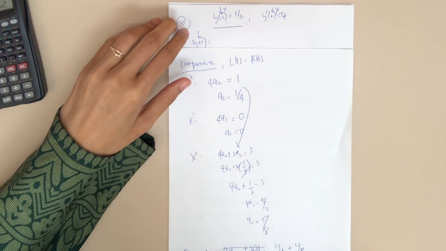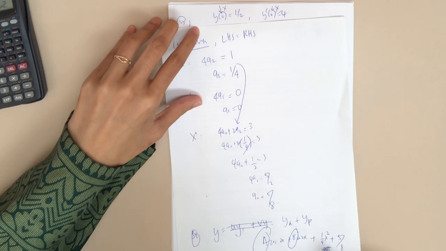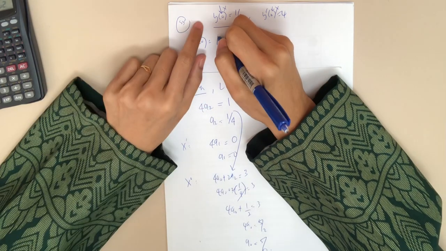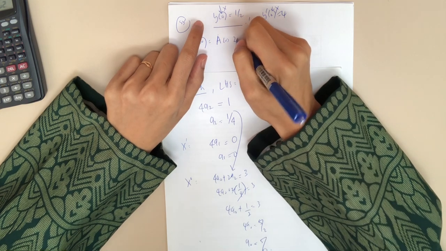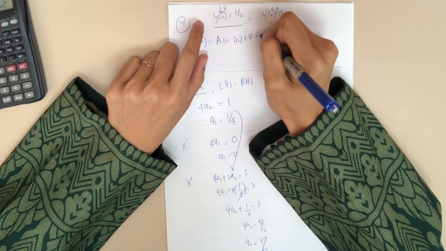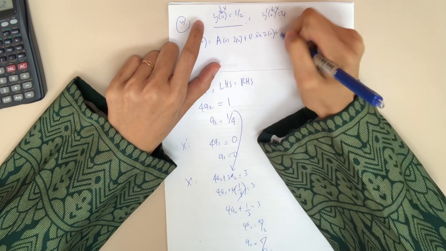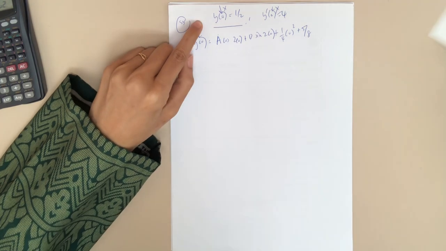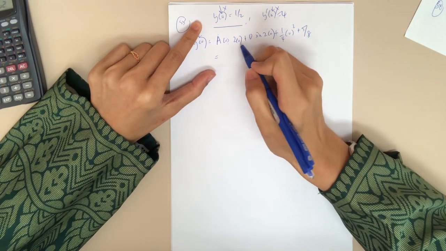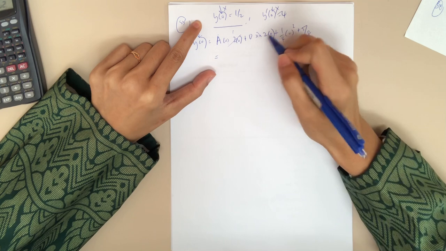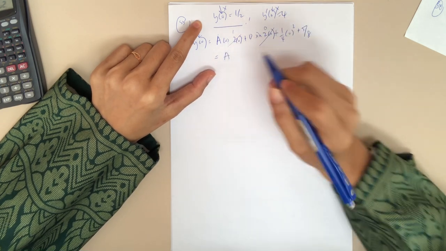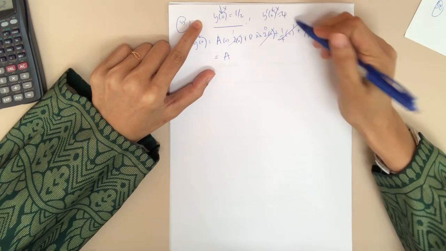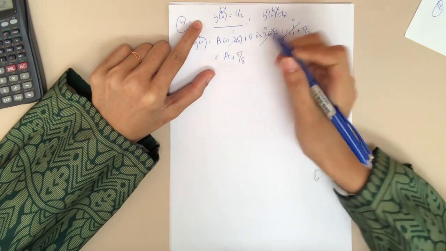So this is your equation just now: A cos 2x and so on. Just substitute 0 into x. So A cos 0 plus B sin 2(0) plus 1/4 (0) squared plus 5/8. Substituting 0, cos 0 is equal to 1 and sin 0 is equal to 0. So we have A only, and B disappears because B times 0 is 0, and this term is also 0. So we have A plus 5/8.